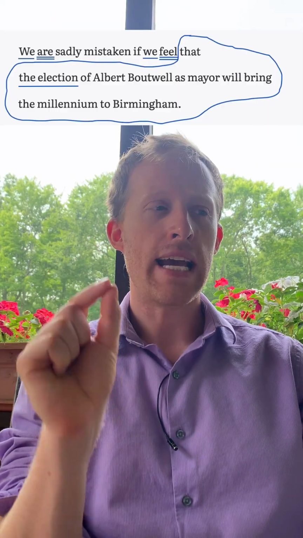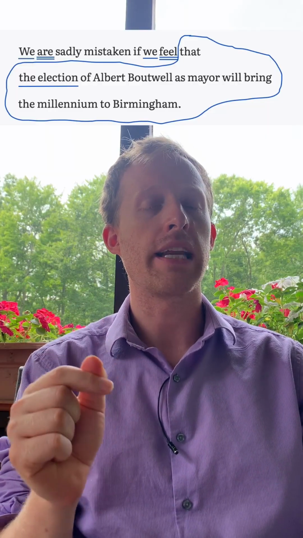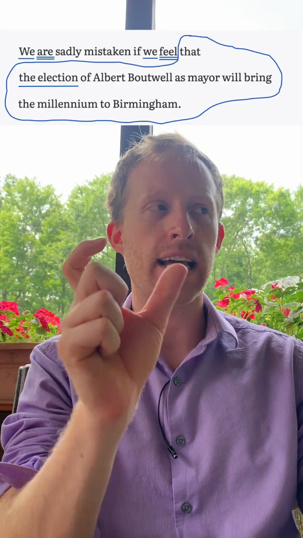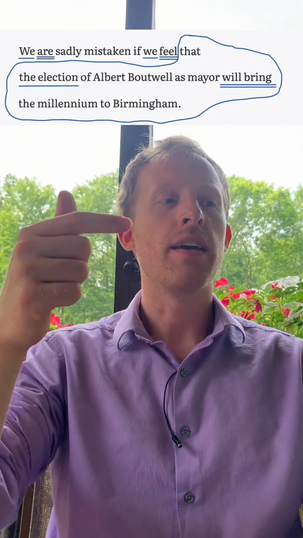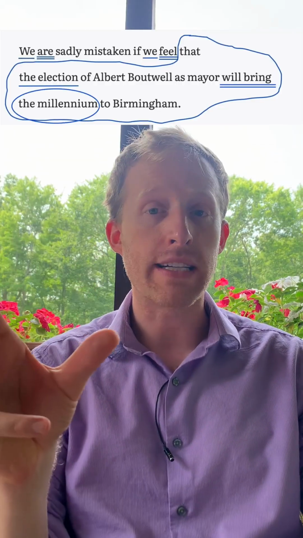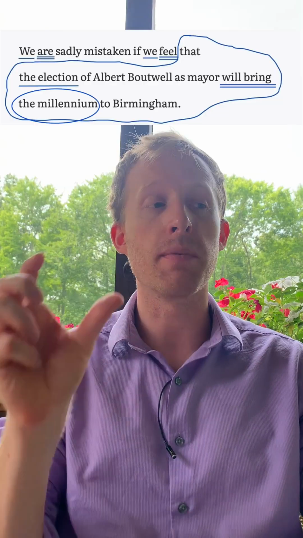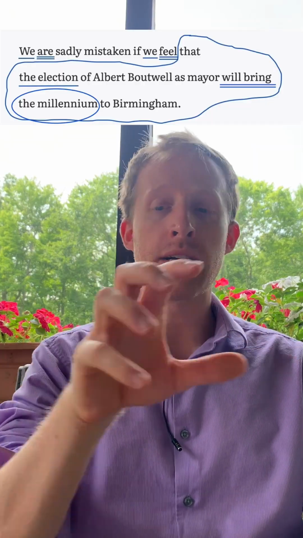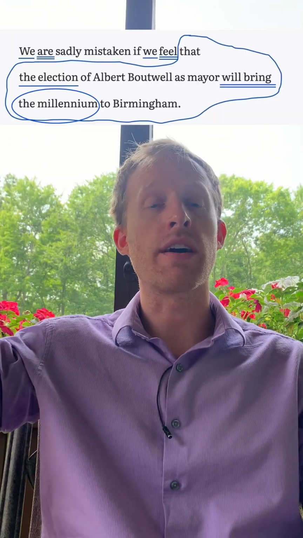The election of Albert Boutwell as mayor is the subject of the sentence. So what tense is in this clause? The election of Albert Boutwell as mayor will bring the millennium to Birmingham. What is the action of the sentence? It's bringing. Okay, so the verb of the sentence, will bring, is in future tense, right? The election will bring in the future what? The millennium to Birmingham, the direct object. What will the election bring? The millennium. So the election will bring the millennium: subject, verb, direct object. And again, that's future tense because it will occur in the future.